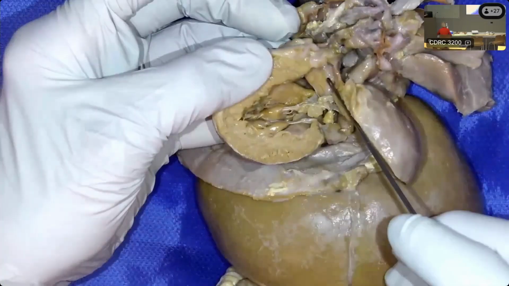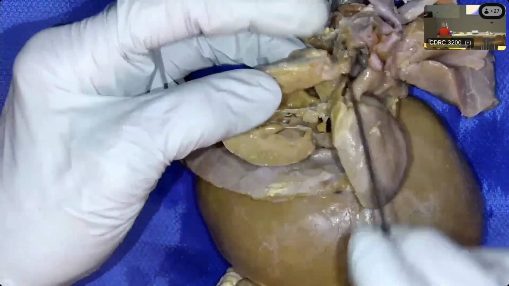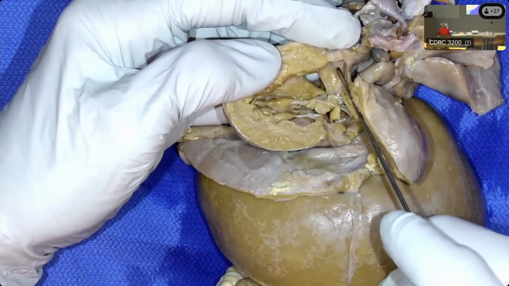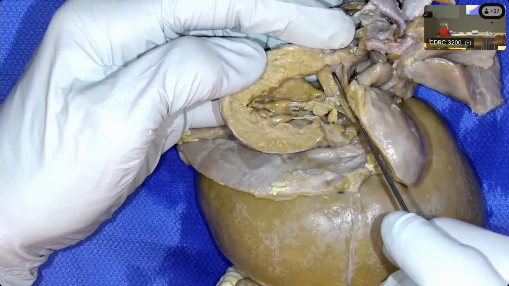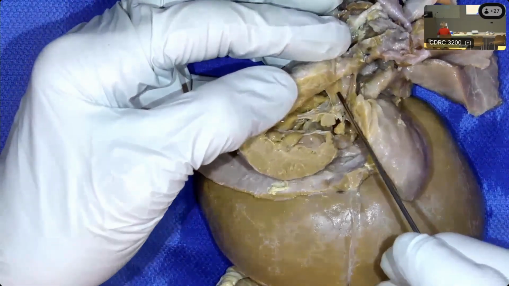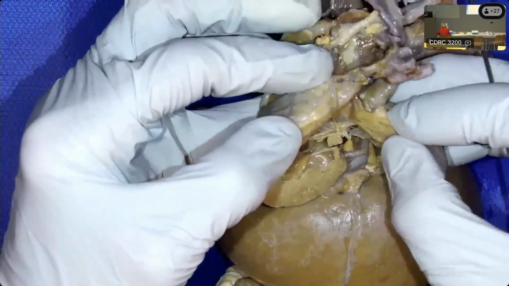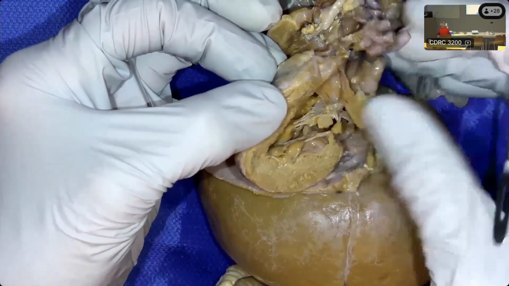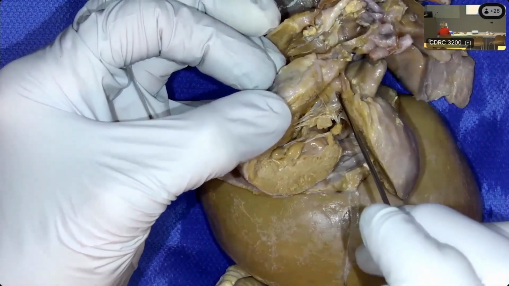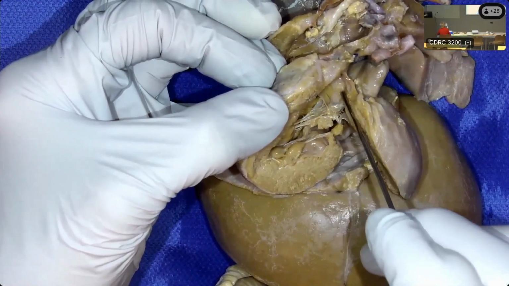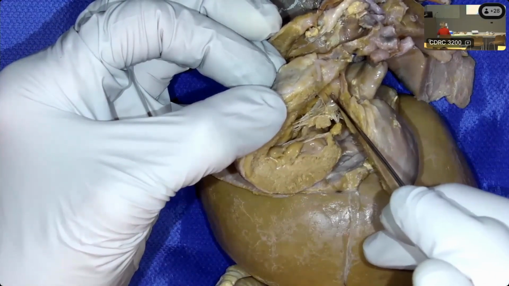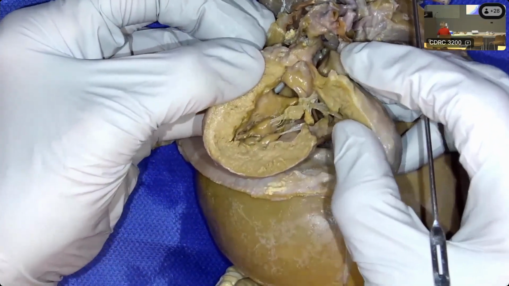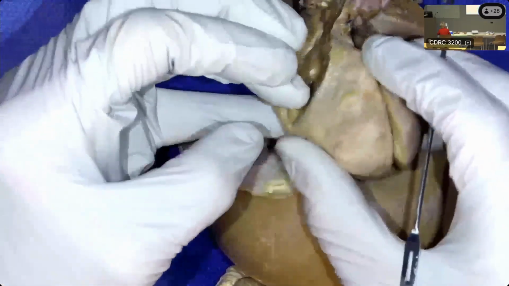The aorta was arising from the morphologically left ventricle. And there was a complete muscular infundibulum. It's just very, very narrow right here. So aorta arising from the morphologically left ventricle.